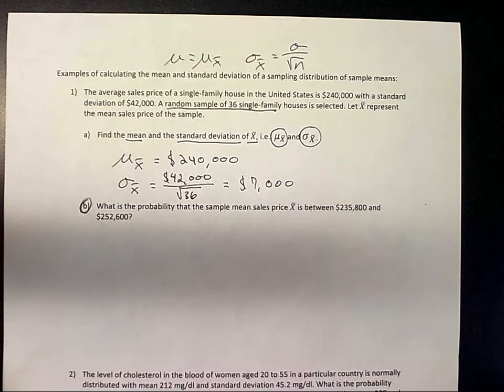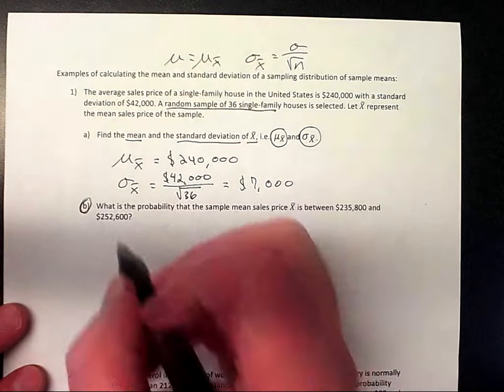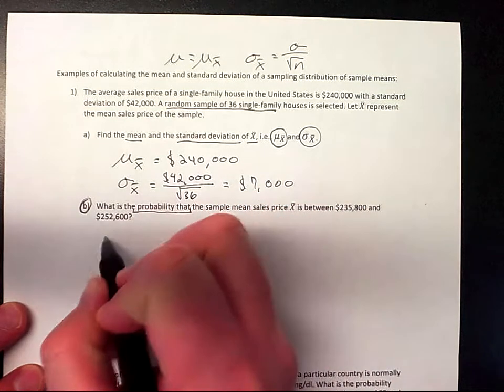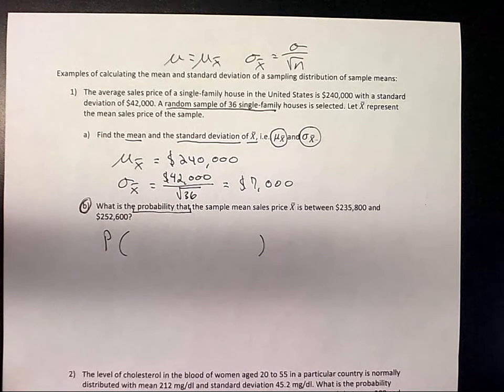All right. Now, part B, that's the one that, like I said, I started to go down this road, but I realized that this wasn't it. But now we are going to do this. Here we're saying, what is the probability that the sample mean sales price X bar is between 235,800 and 252,600? Let's first try to take this statement from an English sentence and put it into math symbols. How would we put this into math symbols? P in parentheses, because we're saying the probability that. So we're going to have P in parentheses. And what are we going to have in parentheses?